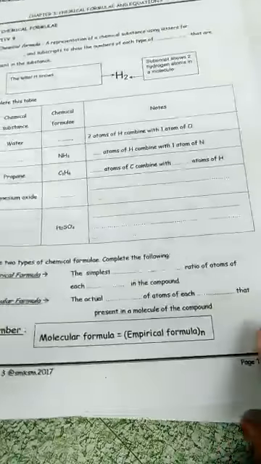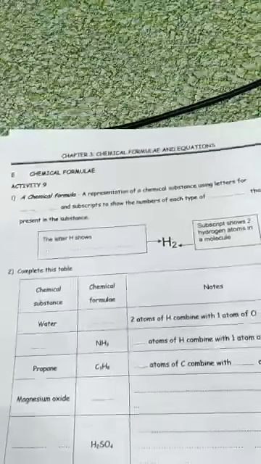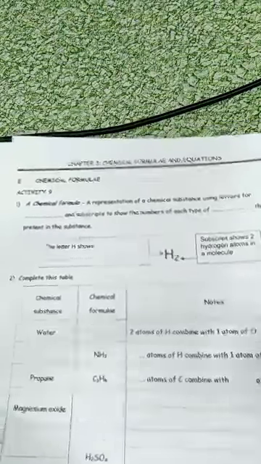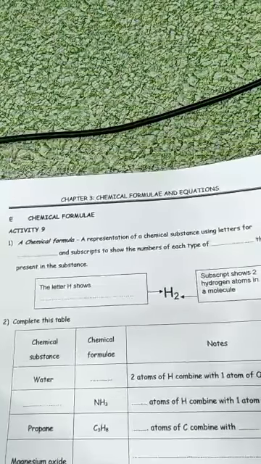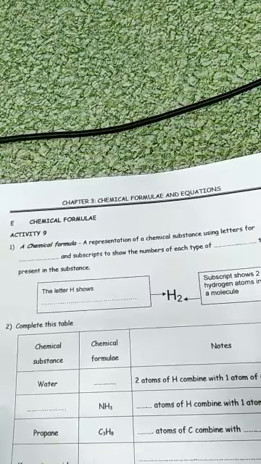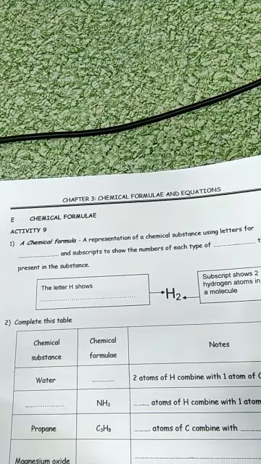Okay, now I have to go further a bit about chemical formula. Remember, for chemical formula here, you must write down the exact sentence.